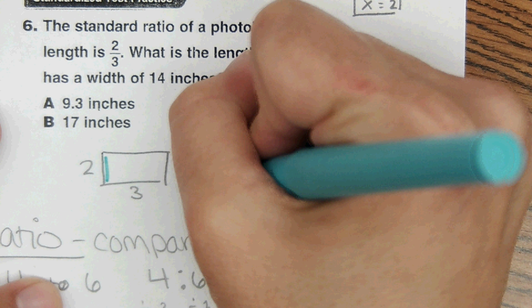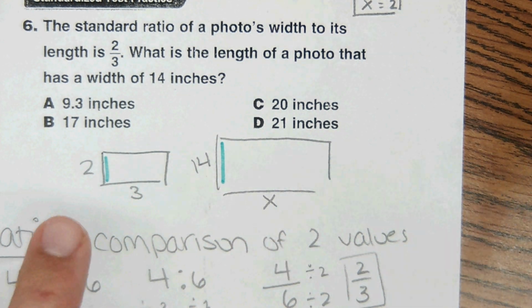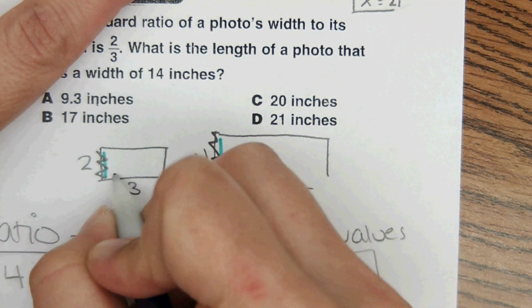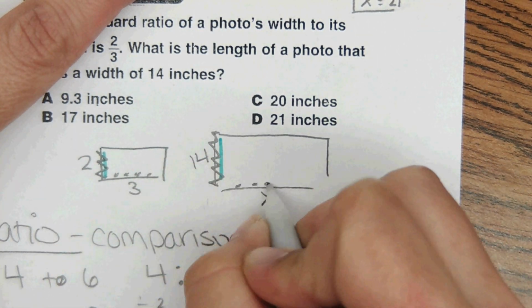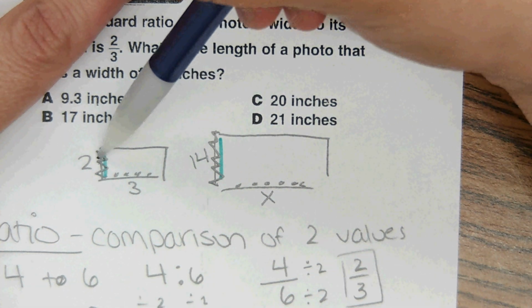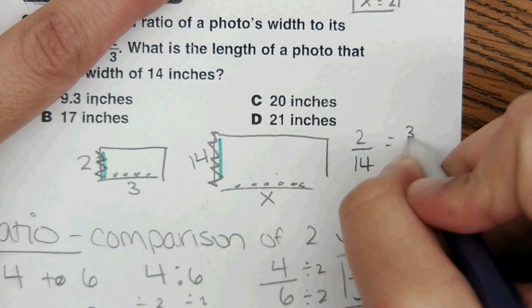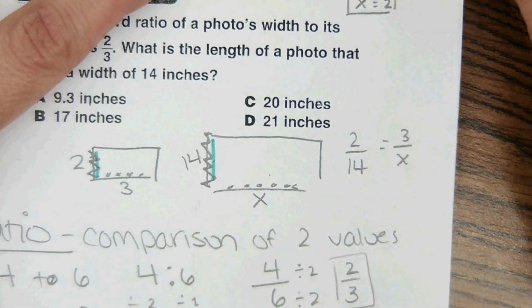For this, you have to identify corresponding parts, so this corresponds with this. If you don't have colors, which you probably don't, just use a zigzag with a zigzag here, and then this side corresponds with this one, so maybe dots to identify that this one corresponds with this. Then when we set up the ratio, we have to do zigzag to zigzag, dots to dots.